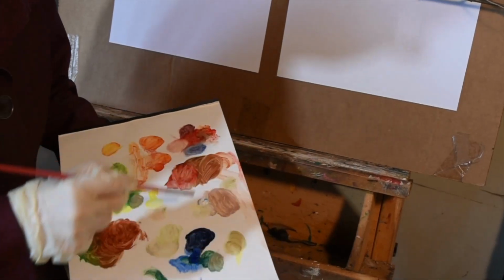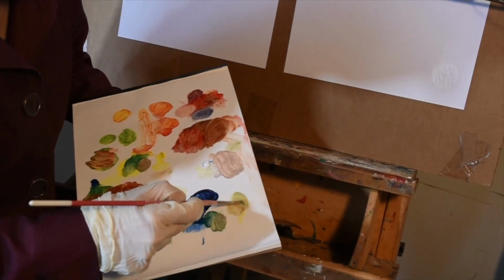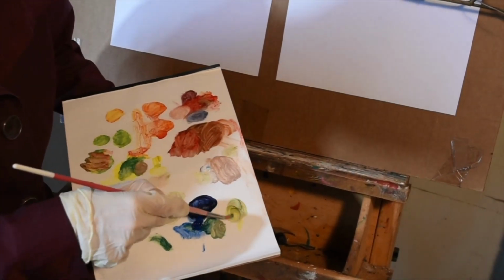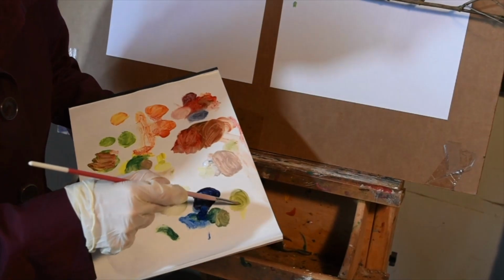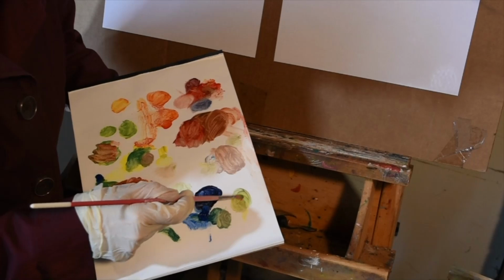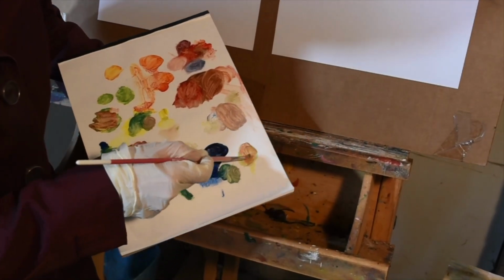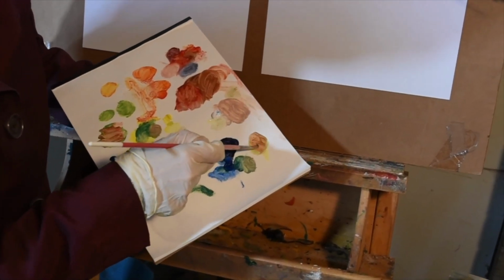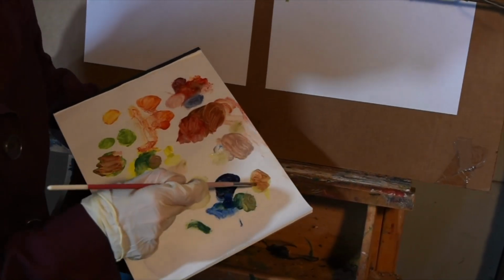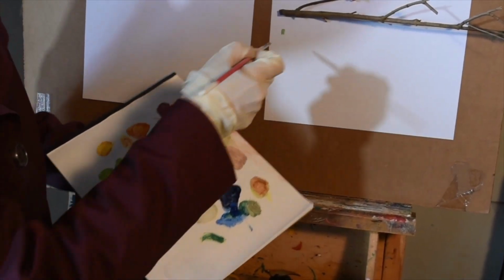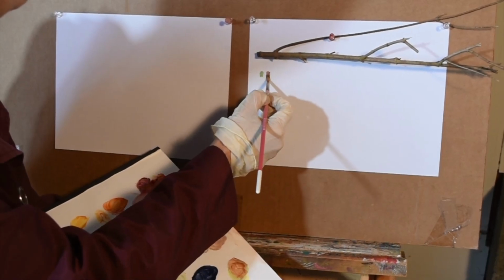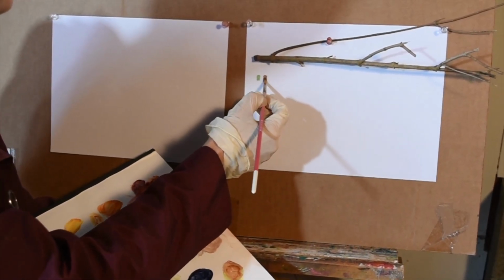Now I'm looking at this green and it's really warm, so I need to add a bit of red to get it more brownish, but now this brown is definitely too bright for this, but let's see what I have. Definitely not there yet, right?